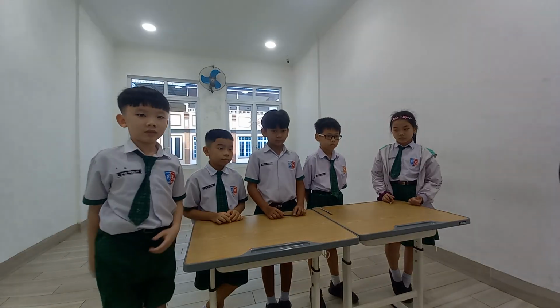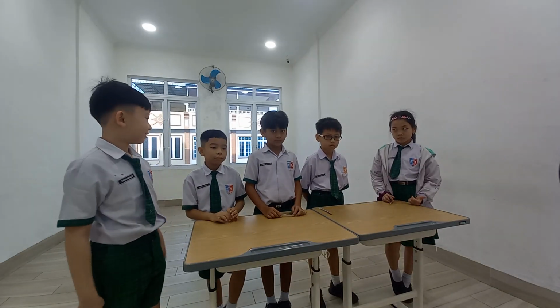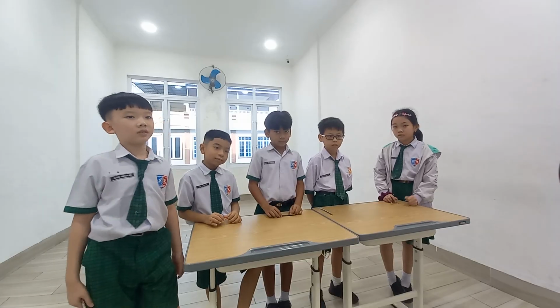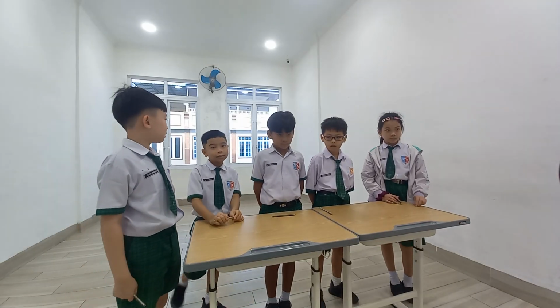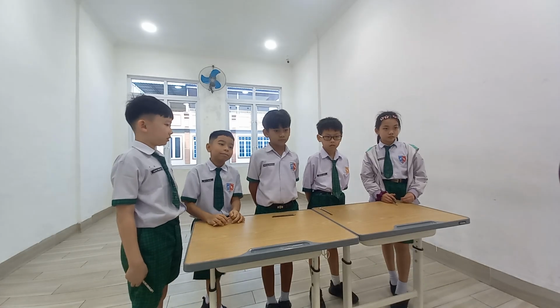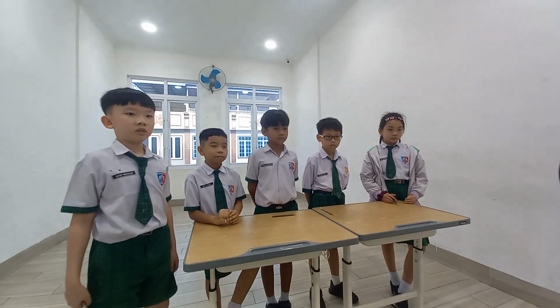Okay, Jabliman. What 2D shapes are on the surface of a cylinder? The circle and 1 rectangle. Good.